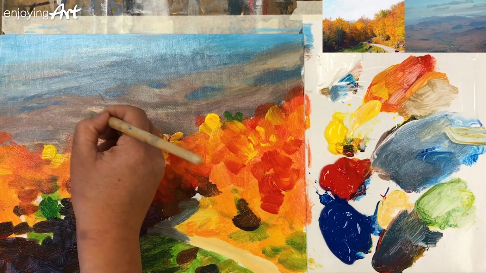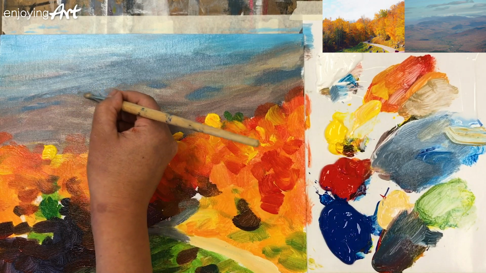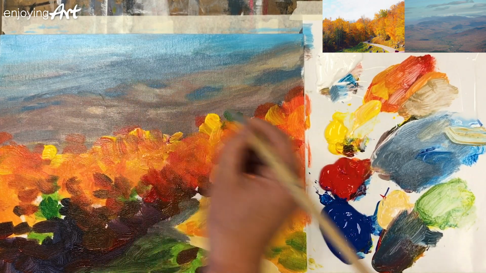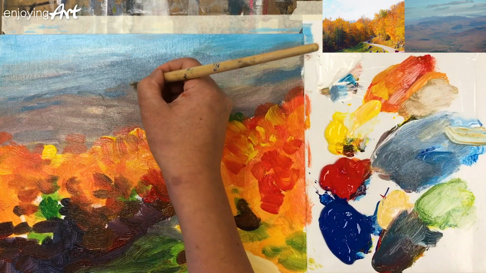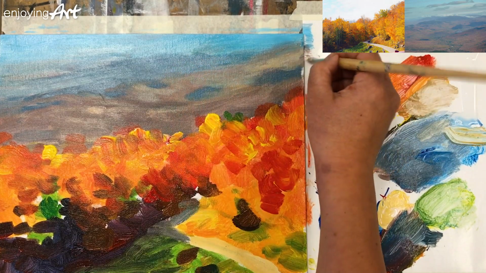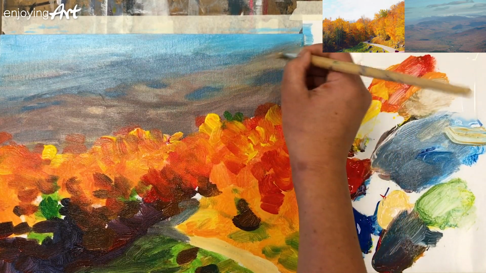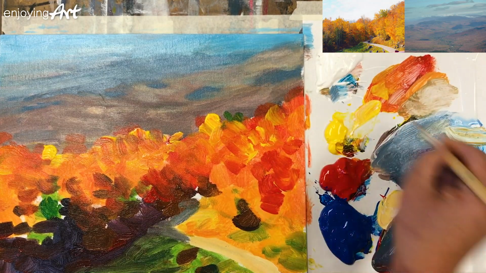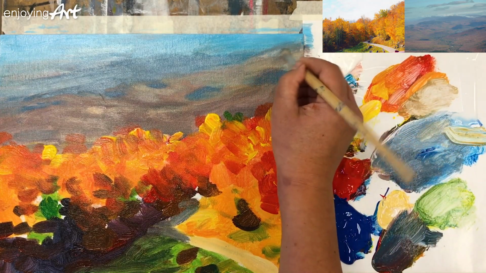So we have a little bit more detail in the background. But the value contrast is very similar. Like that. A little bit blue on the edge over here.